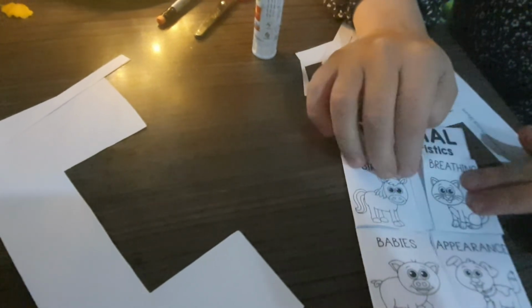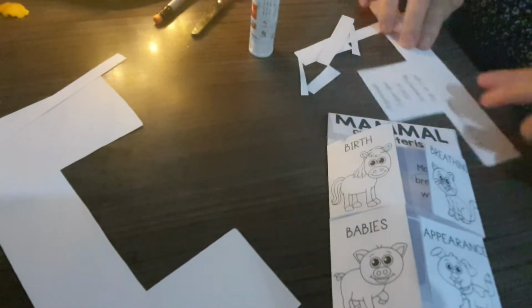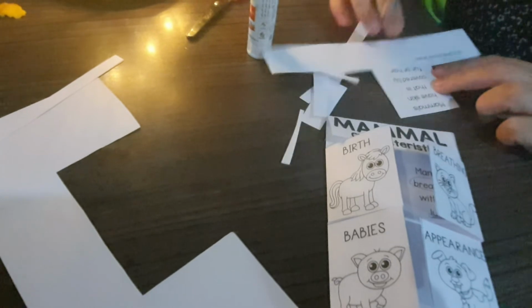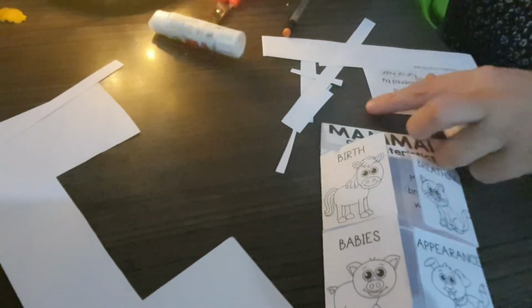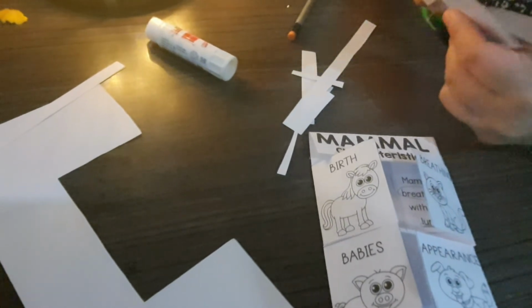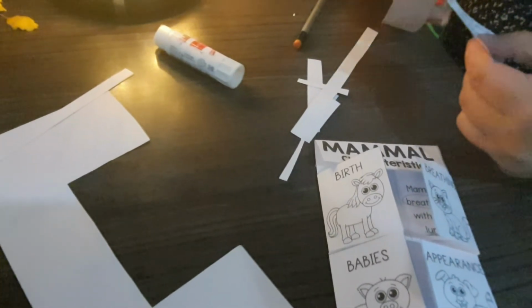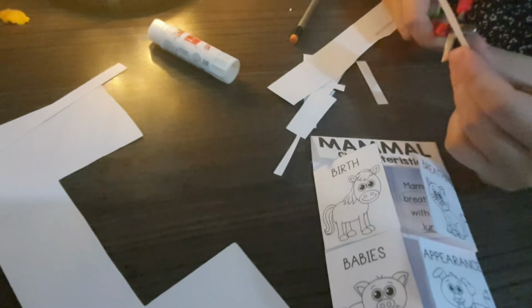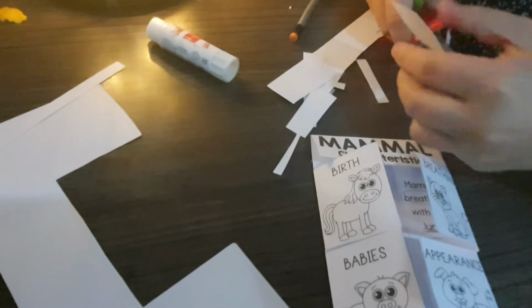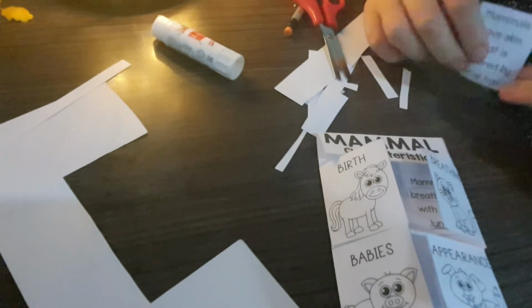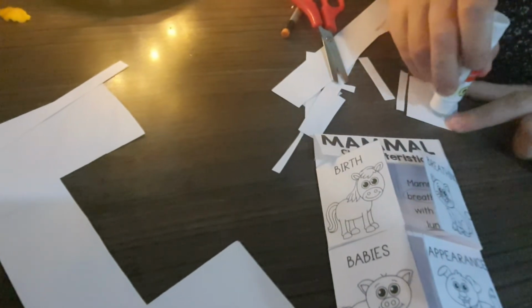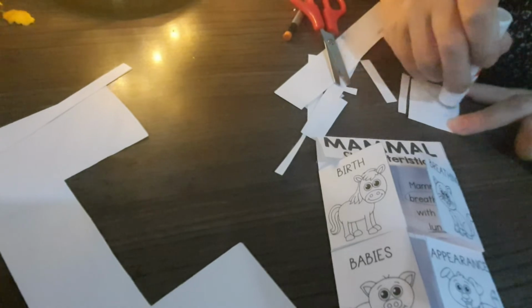And the last one, appearance. And of course we know their fur and hair. So what's the information? Mammals have skin that is covered by fur or hair. They are usually hairy.